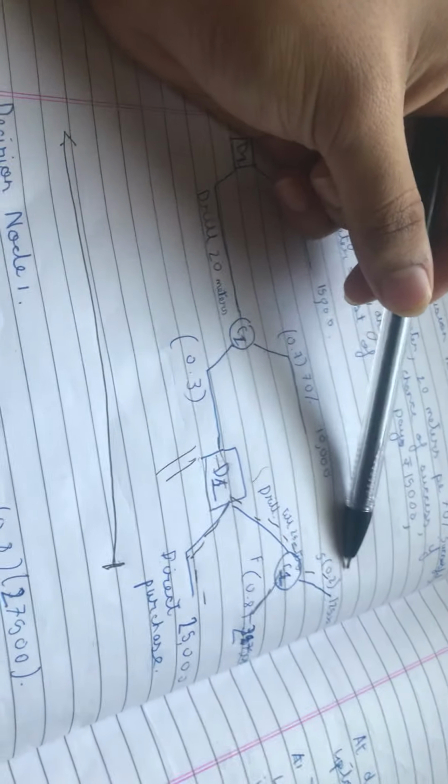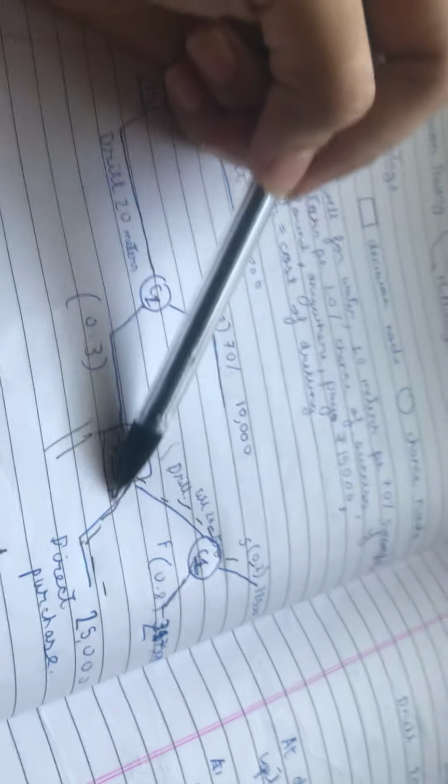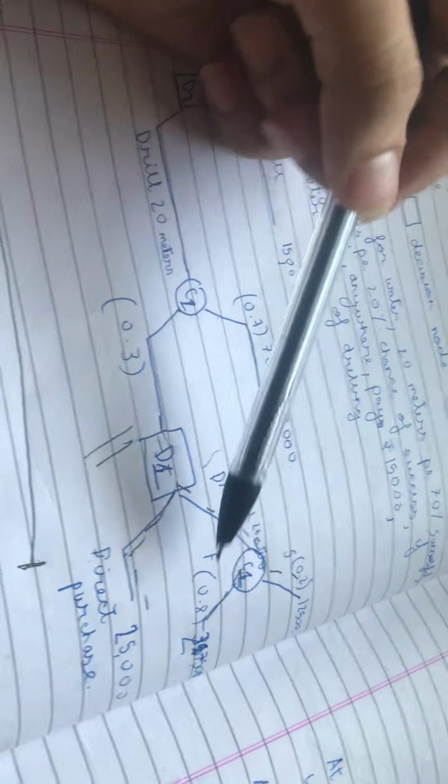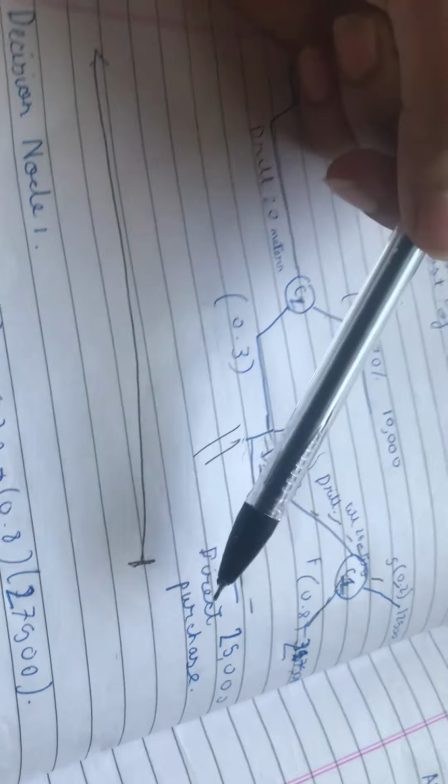Acceptable. But why make life difficult for ourselves? If you can see, we have three options here: drilling 25 meters and getting water, drilling 25 meters and not finding water, and not drilling at all, directly buying.